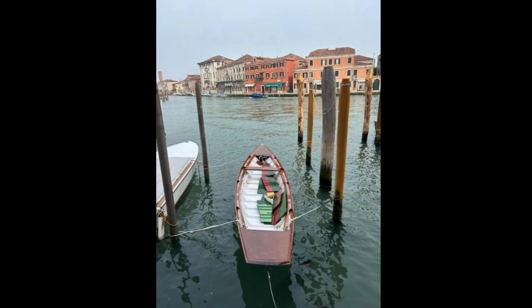Look closely at the scene. What do you notice about the lines that rise from the water? How might these upright forms affect the way your eyes move through the image, or how the space feels?